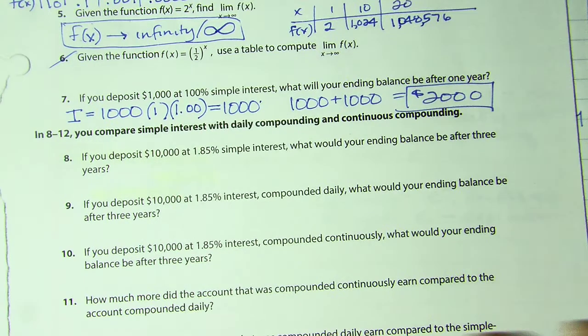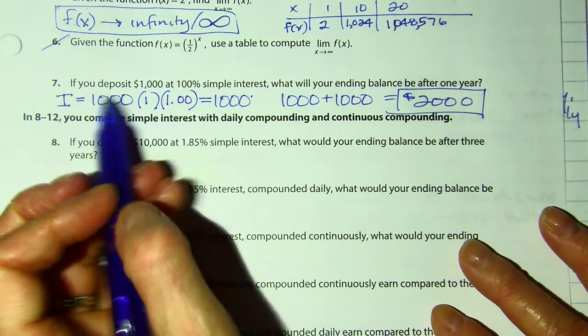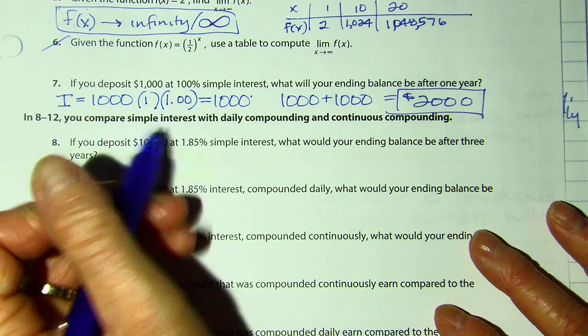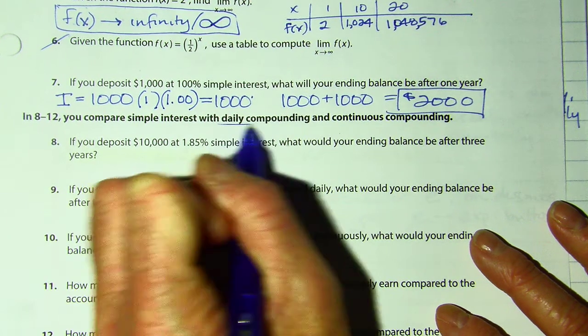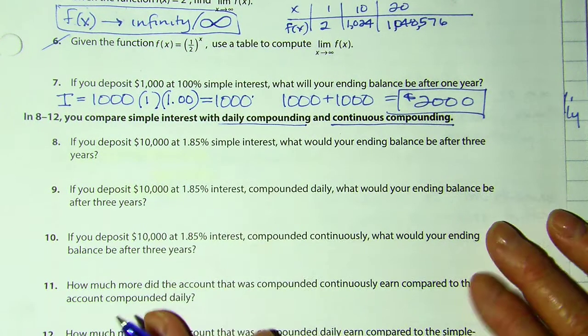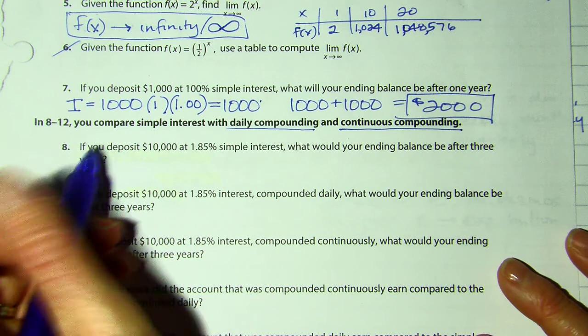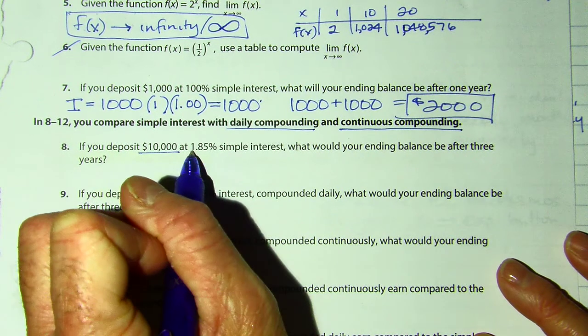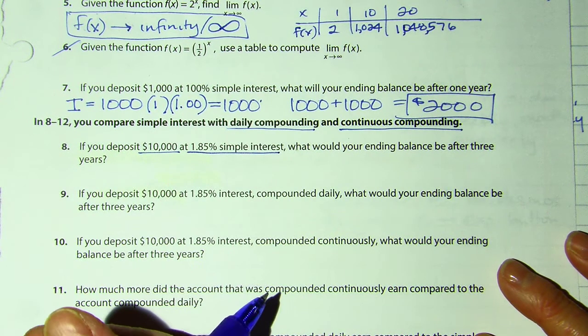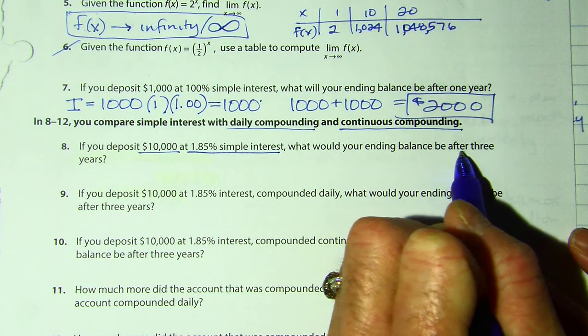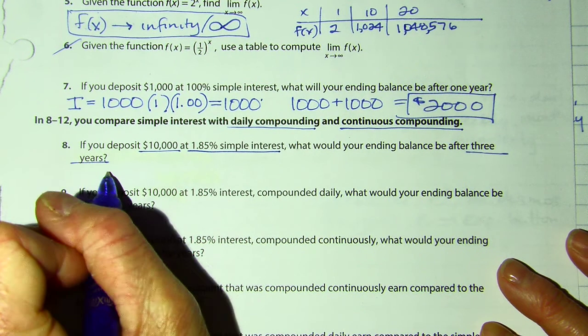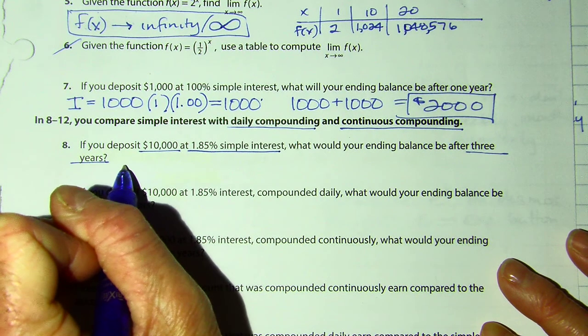All right, so numbers 8 through 12, they want us to compare simple interest, daily compounding, and continuous compounding. So in number 8, if you deposit $10,000 at 1.85% simple interest, what would your ending balance be after 3 years? So simple interest, right?